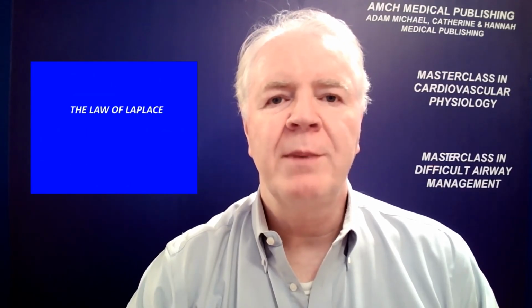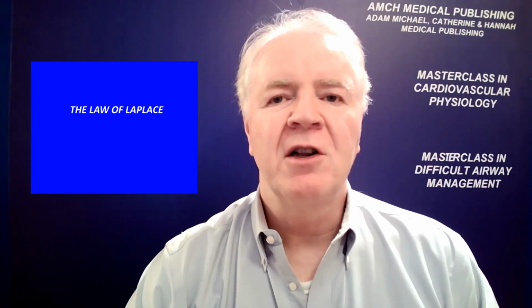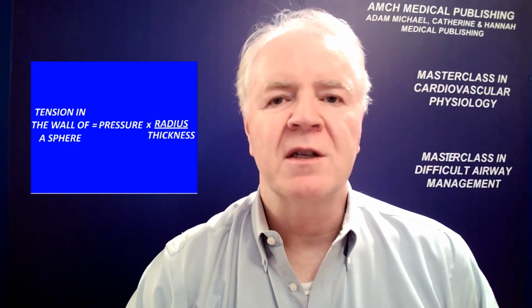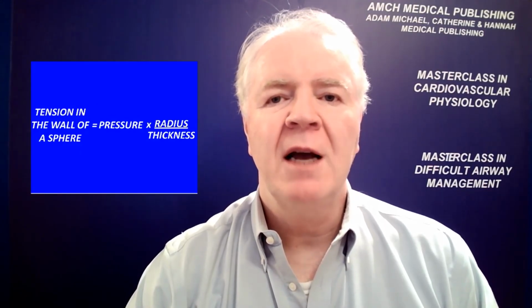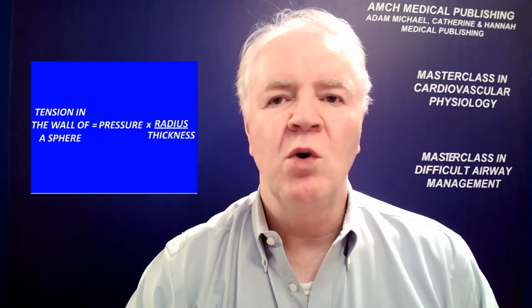Let us now talk about the tension in the wall of a hollow viscus, which can be a cylinder, like a blood vessel, or approximately a spherical or ellipsoid shape, like the left ventricle. The tension in the wall of the viscus is the product of the pressure times the radius divided by the thickness of the wall. Now, with reference to this diagram, let's assume that the thickness of the wall of the balloon is minimal. So, tension in the wall is the product of the pressure times the radius. Therefore, pressure will equal the ratio of tension over the radius.